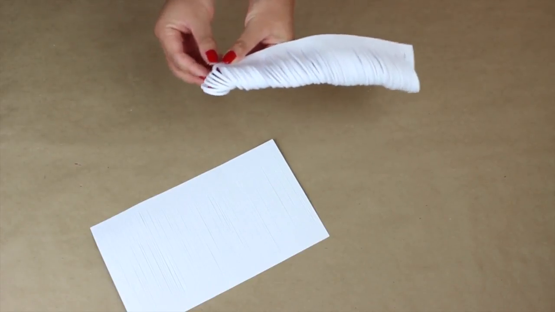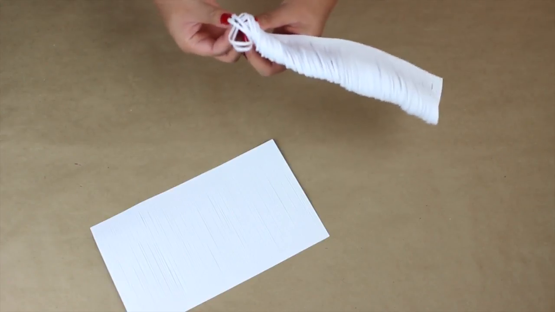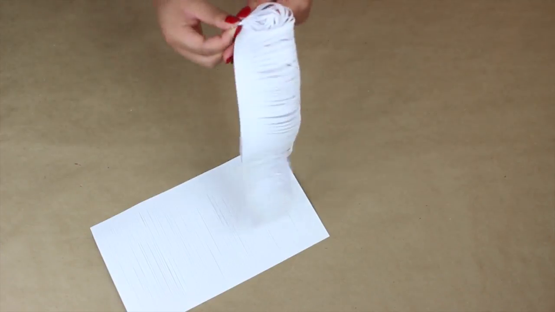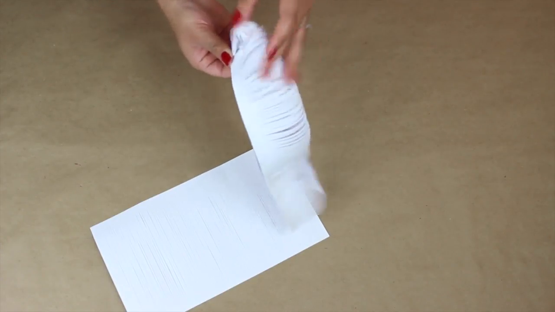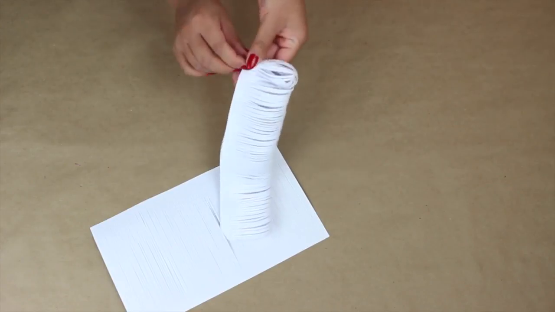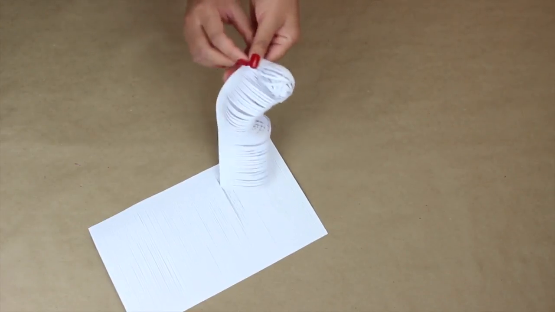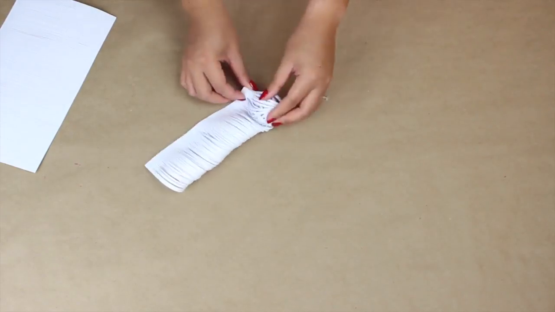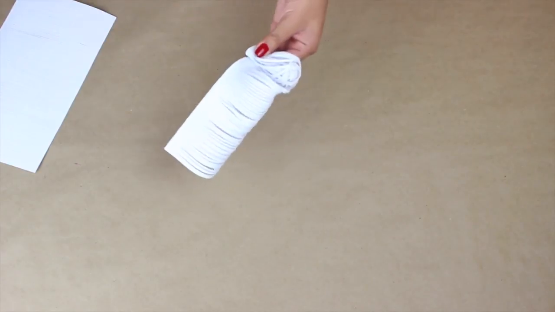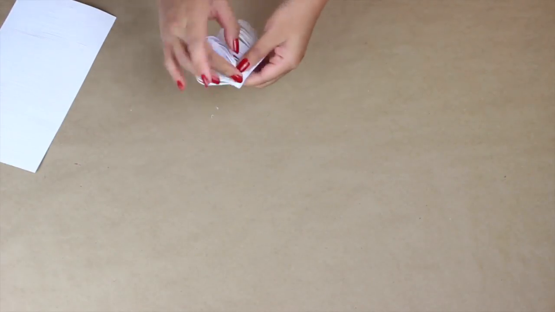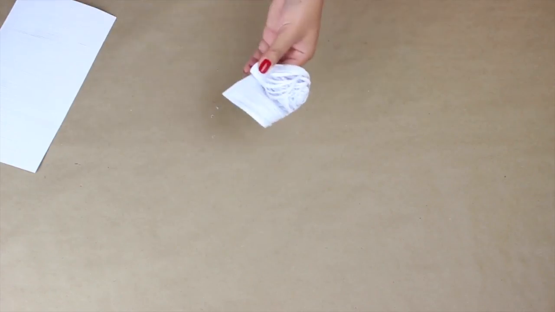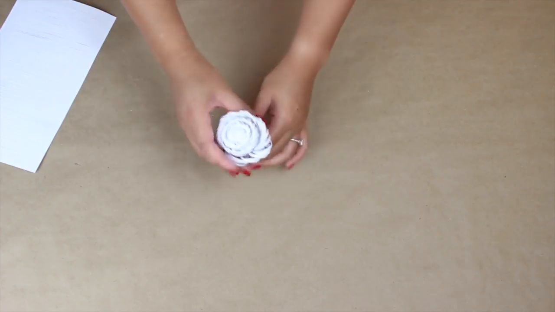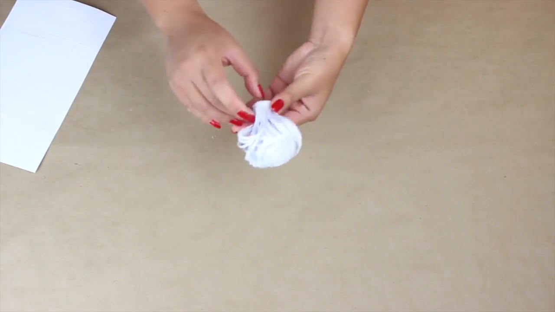And here I just want to start it off by rolling it tightly, and then you get sort of a ball in the middle, and just keep rolling. Okay, so now you have that centerpiece there.